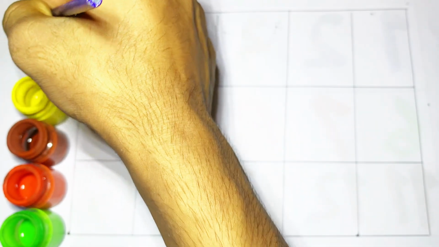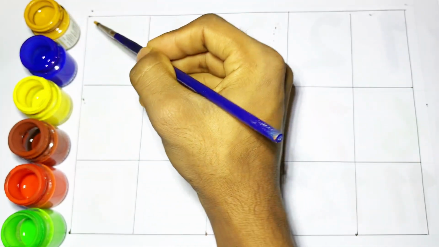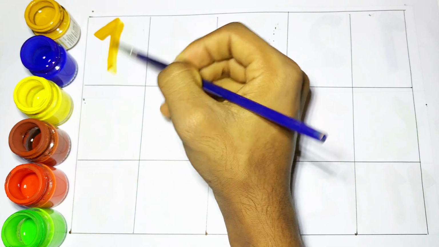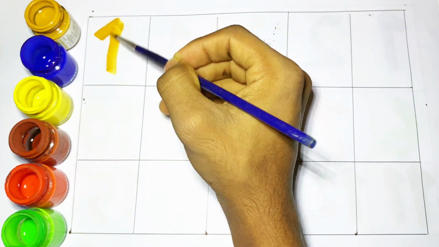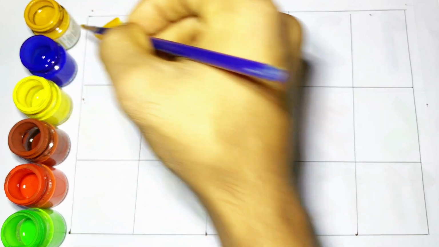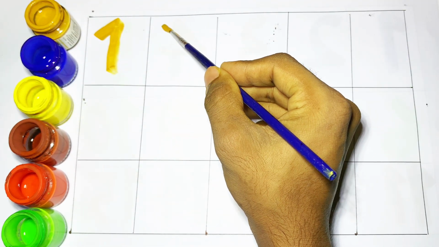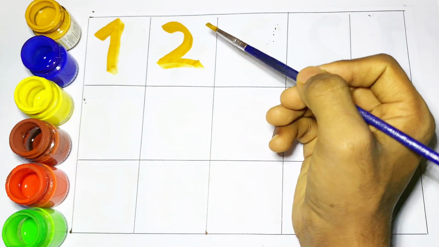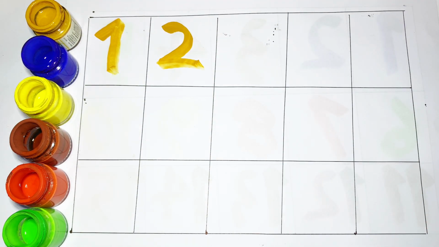Kids, first you draw 1 and use yellow color. O, N, E, 1. The number 1. Again use yellow color and draw 2. The number 2. T, W, O, 2. Next, 3. The number 3.